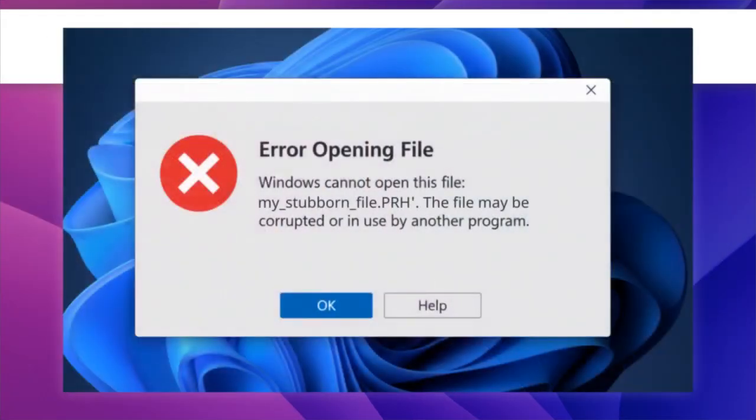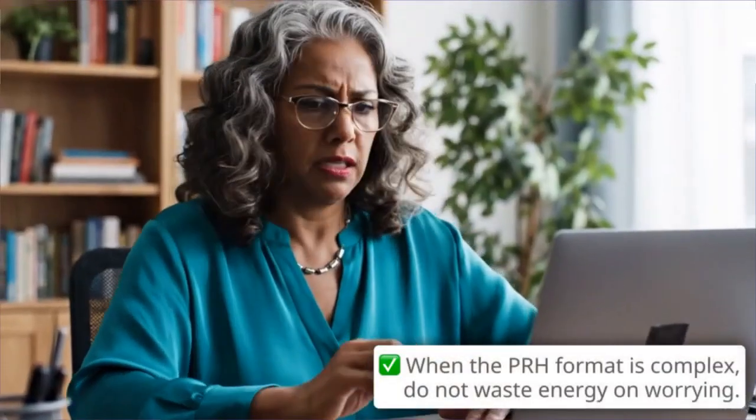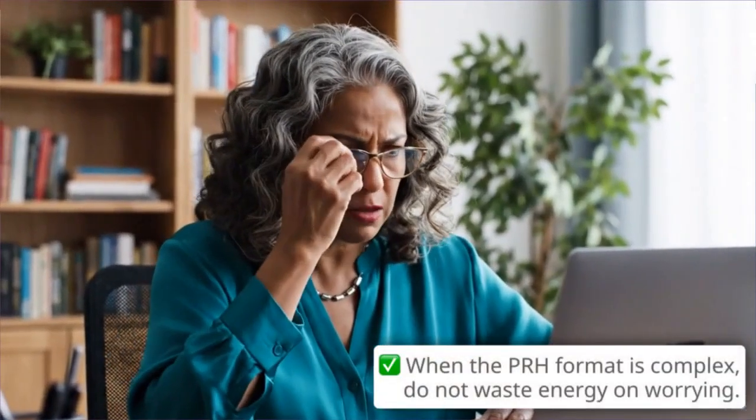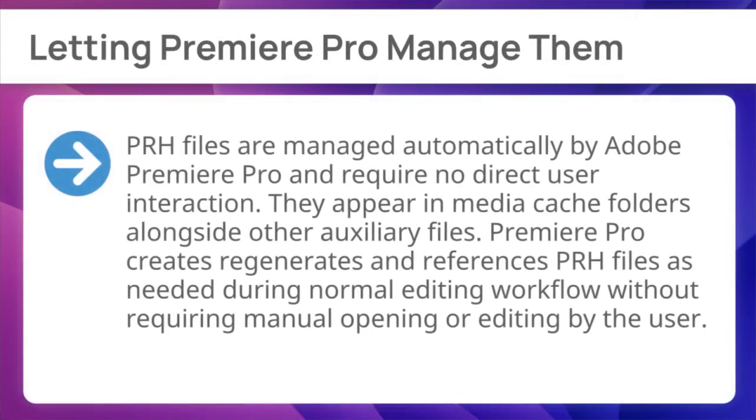If the PRH file hasn't opened yet, take a breath. If your PRH file is still uncooperative, the time for guessing is over. Let's test these primary failure points immediately to confirm the source. First, letting Premiere Pro manage them.